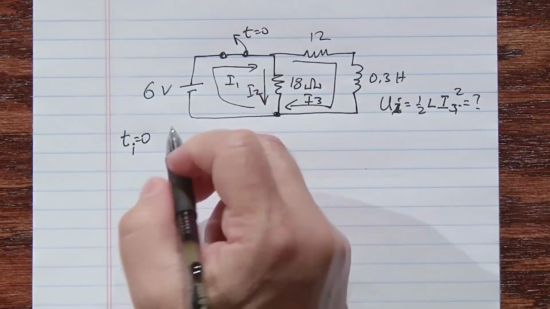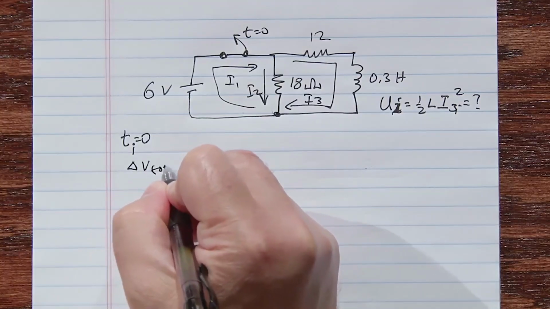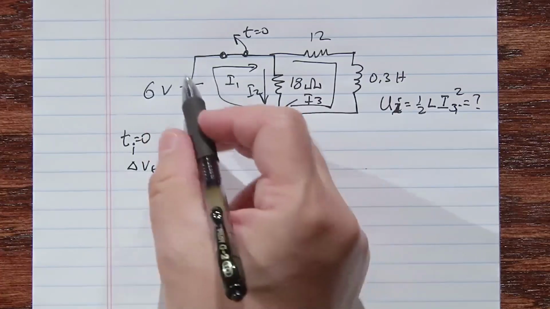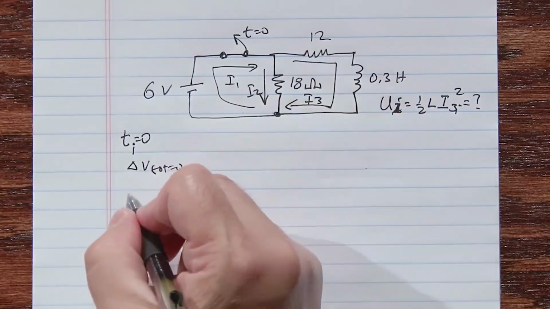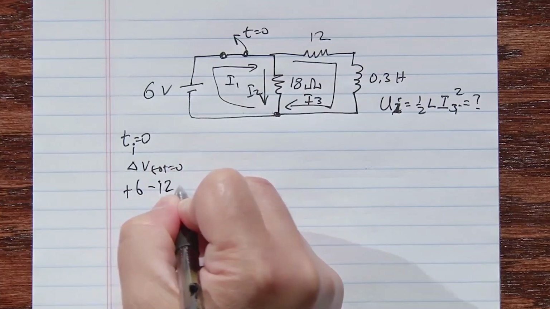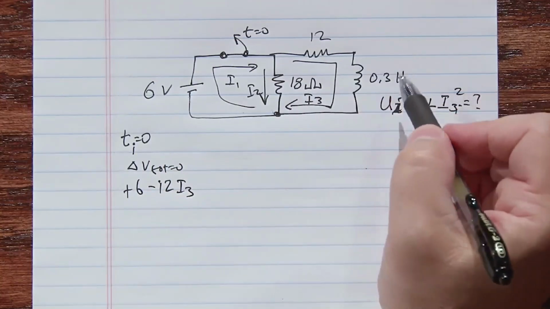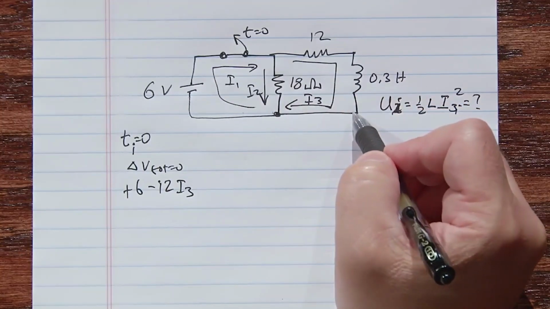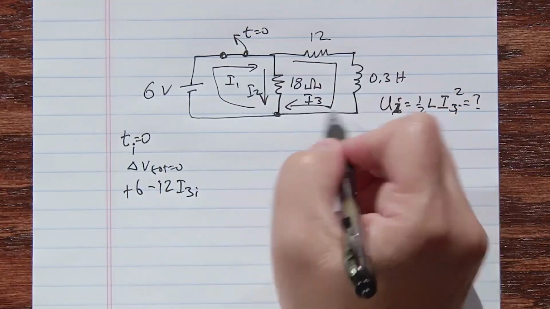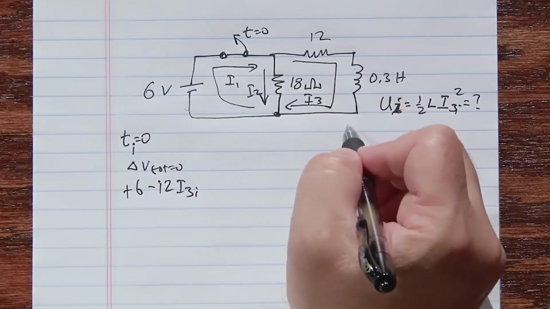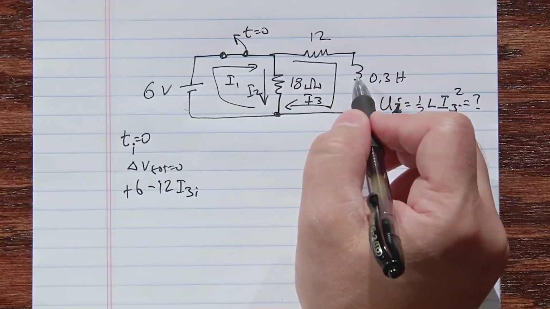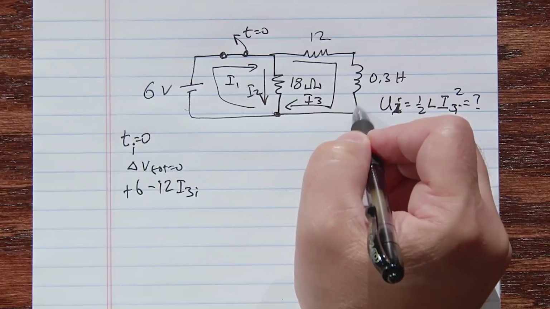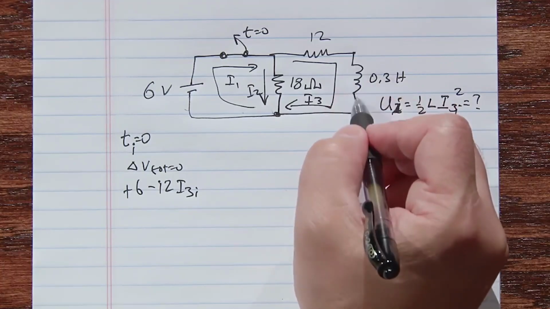We'll use our delta V total equals 0 to go around this circuit. That would be plus 6 minus 12 I3. If the switch has been closed for a very long time, the current is constant, so the change in current divided by the change in time is 0, and there's no voltage drop across the inductor.